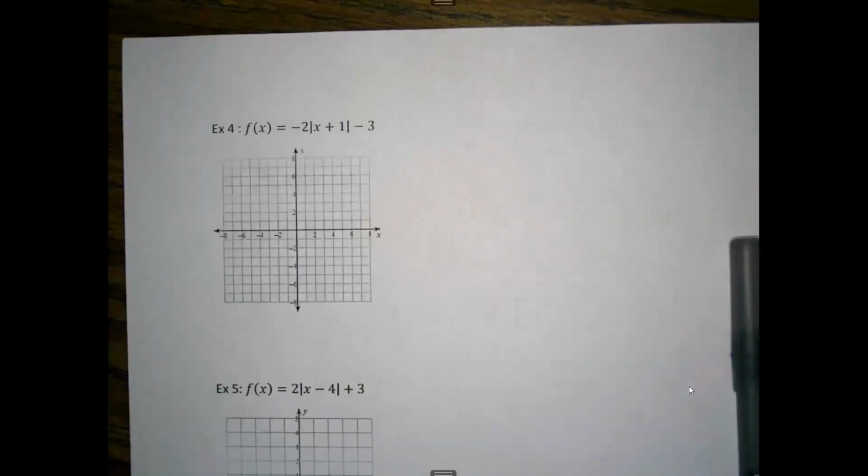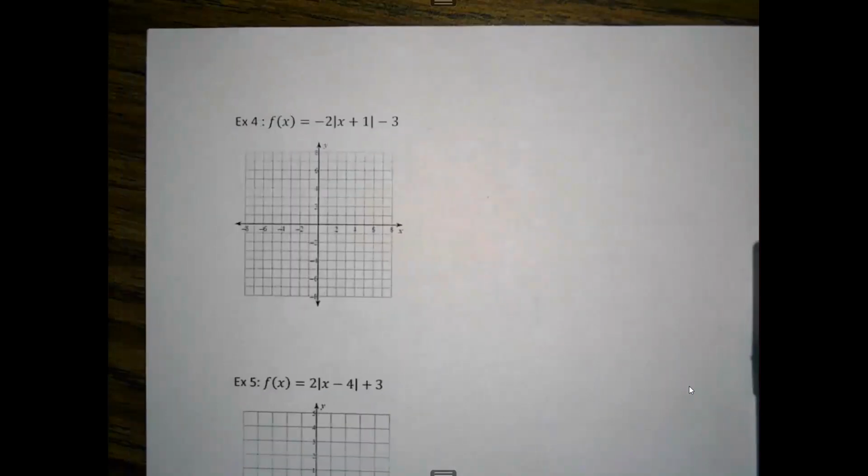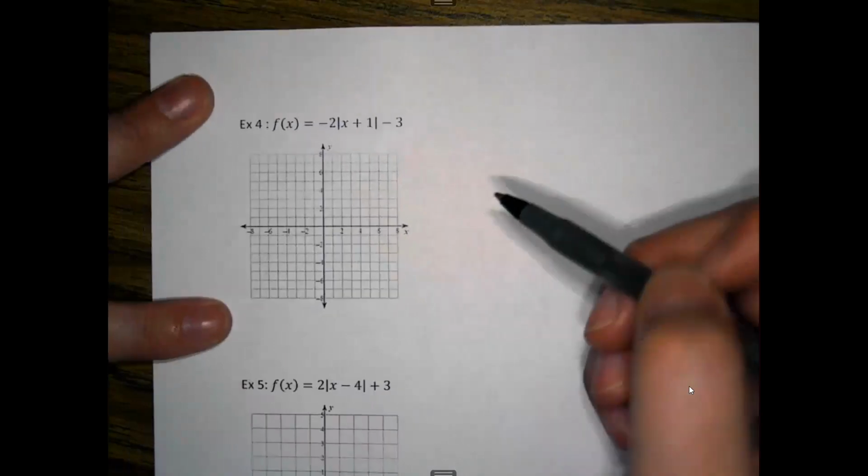I don't know what my code is. Sorry, I'm not signed into eHallPass, so you're just gonna sneak. Okay, all right, let's go ahead and try this one.